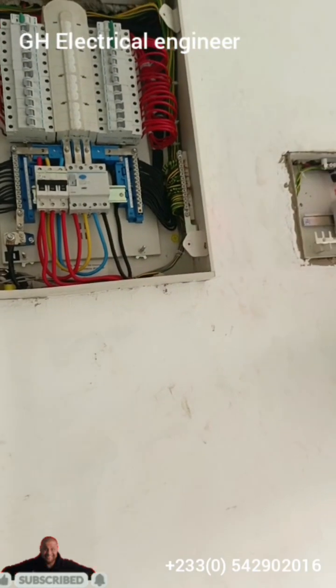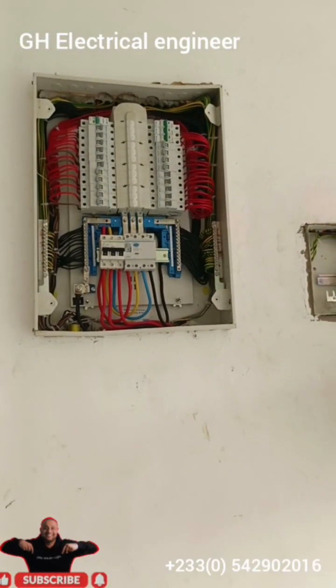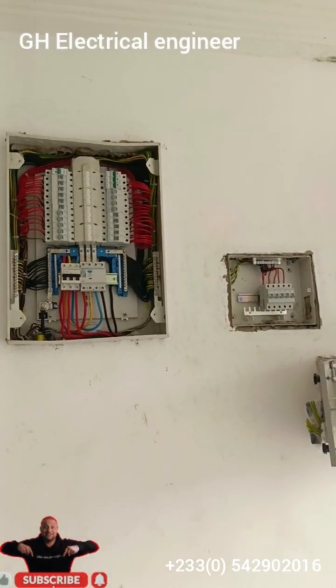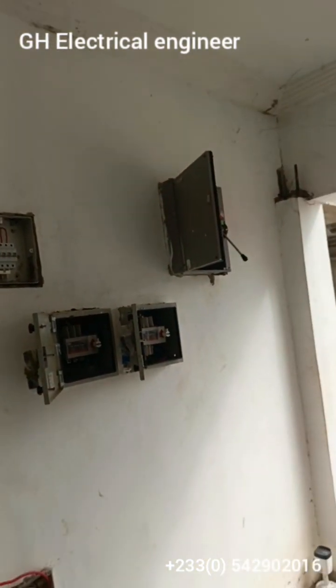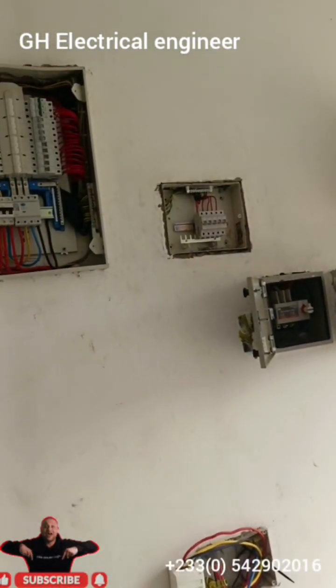Happy days. Now, guys, almost done. So we tested everything. Everything is working perfectly. All the changeover, everything is working perfectly.